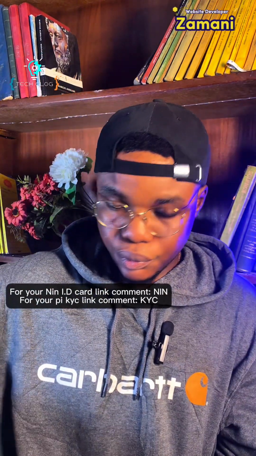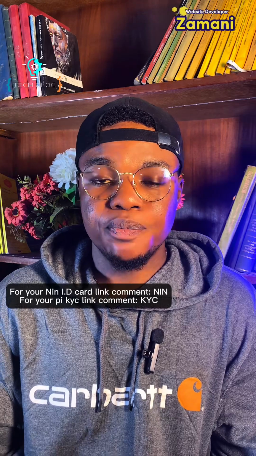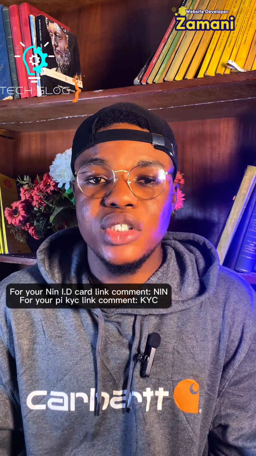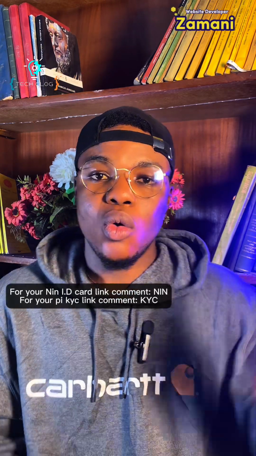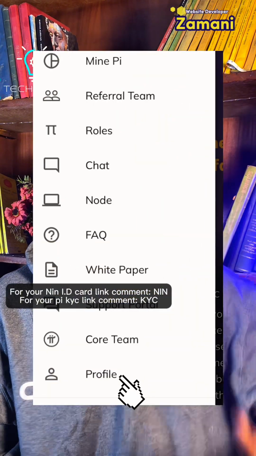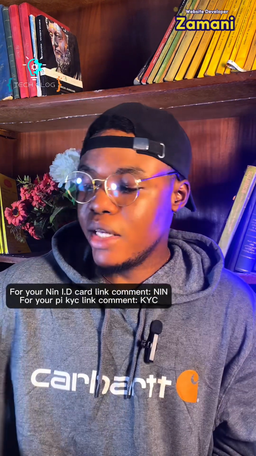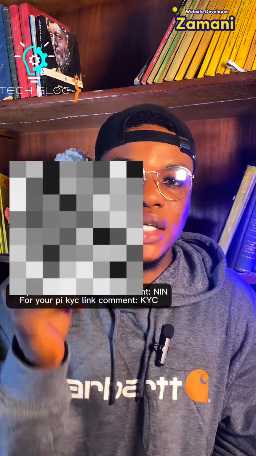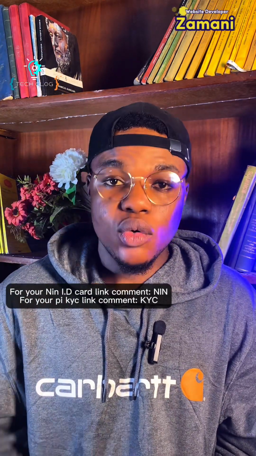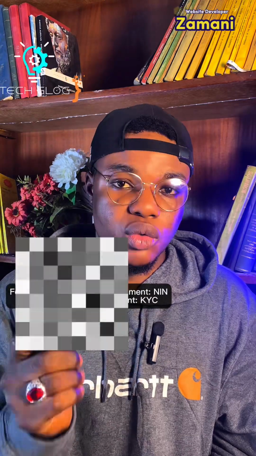Now, let's get back to the name. First of all, you need to change your name, and to do this, kindly click on the three-line icon, then click on profile, then you'll see your name, you click on edit and put the correct one. Then you proceed to upload your plastic ID card. Now, if your plastic ID card matches the name on your profile, it would get verified within 2 hours. If you're using this, even less than 2 hours, they will verify you.